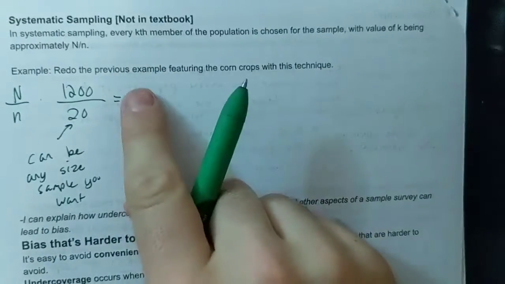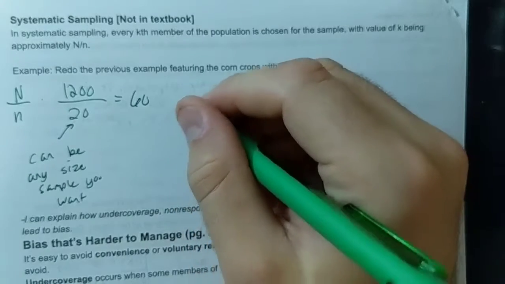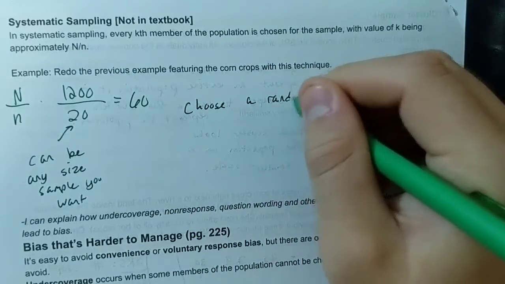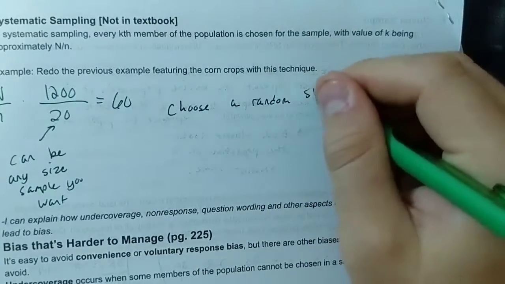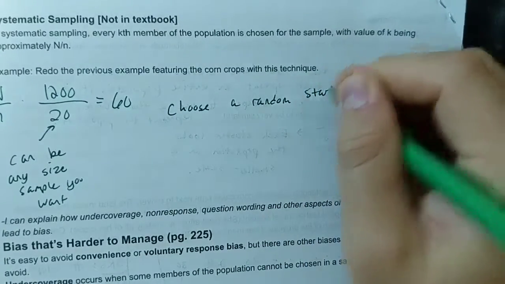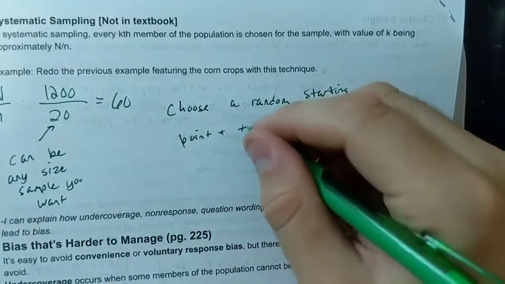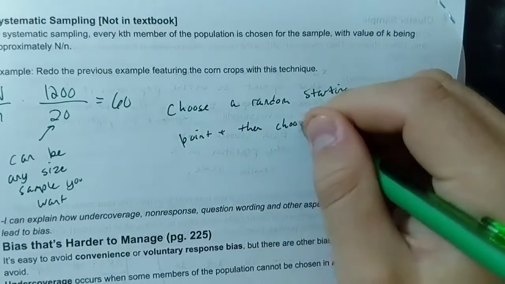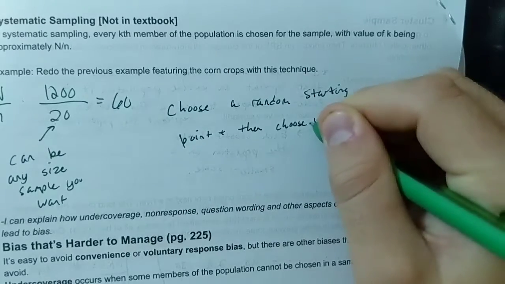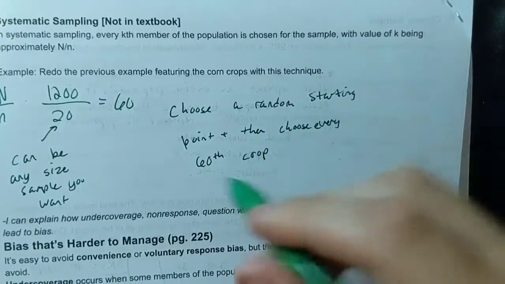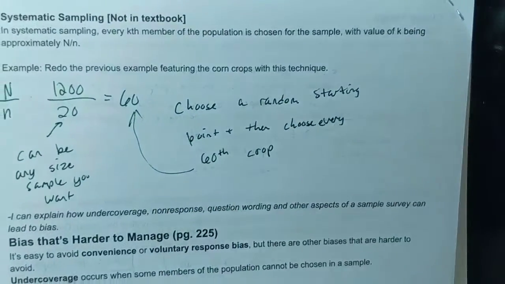So this means you're going to choose a random starting point. And then choose every 60th crop. 60th becoming from that number right there.